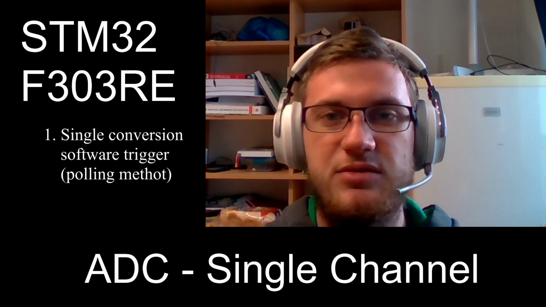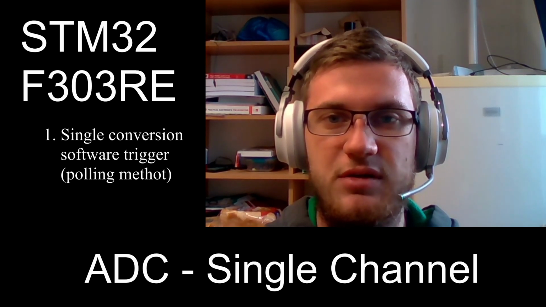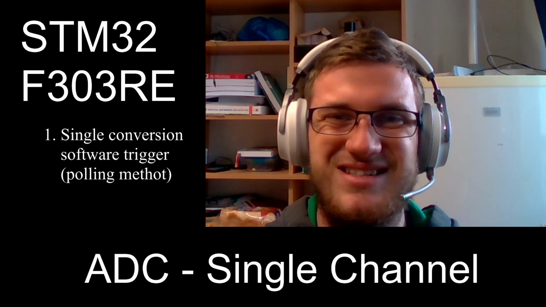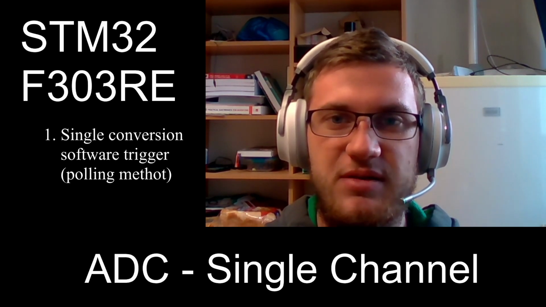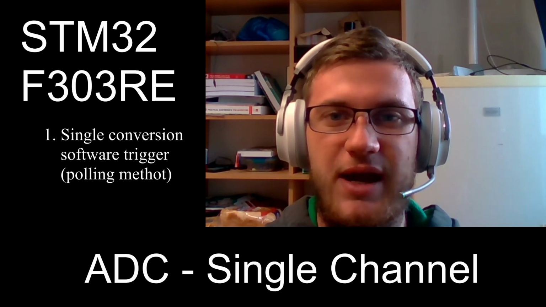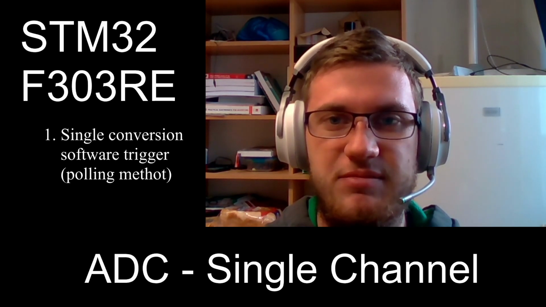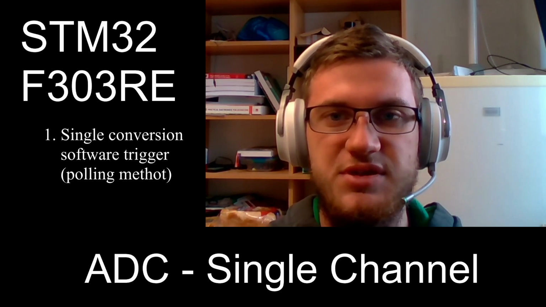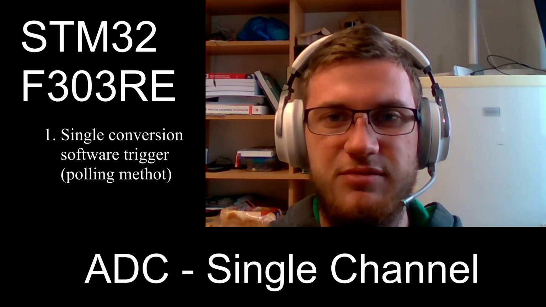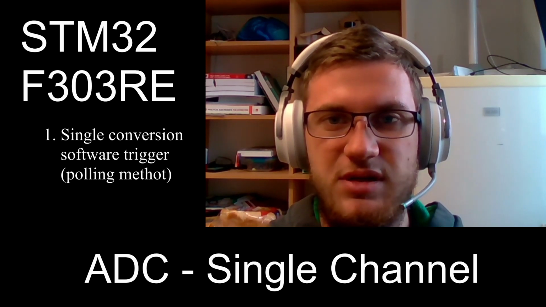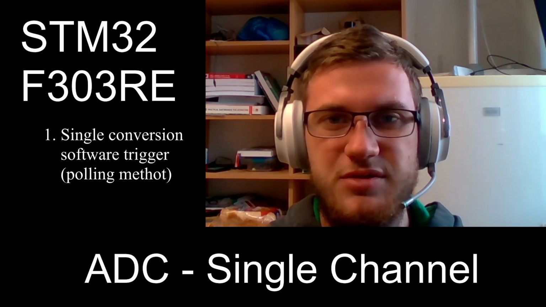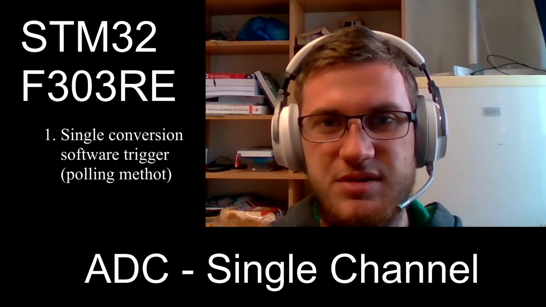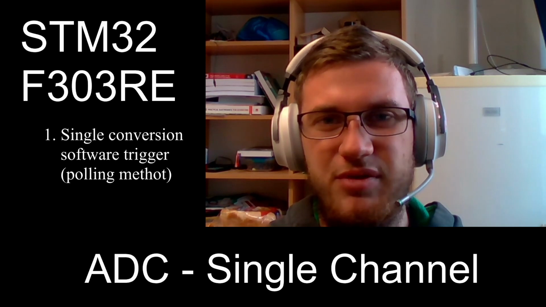The first way to set up the ADC for a single channel is to set it up as a single conversion with software trigger. In the software, we have to poll for every conversion of the ADC. This is the most simple method for setting up, but also it is the most demanding method for the CPU. At first, the polling program will eat some of your memory, and also it eats some of your clock cycles, which slows down the main program.